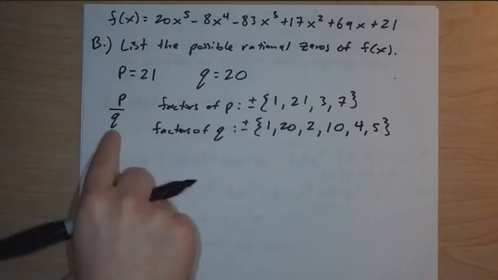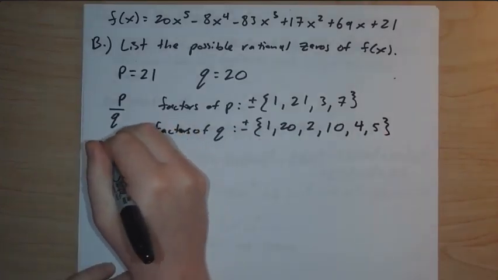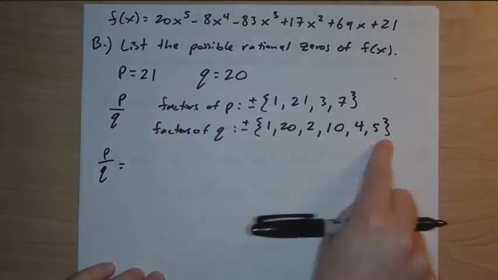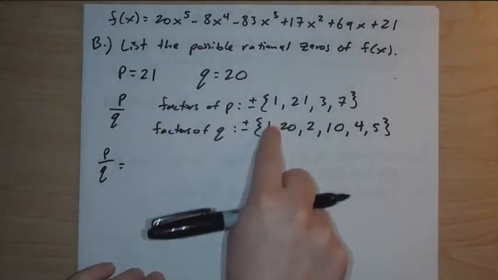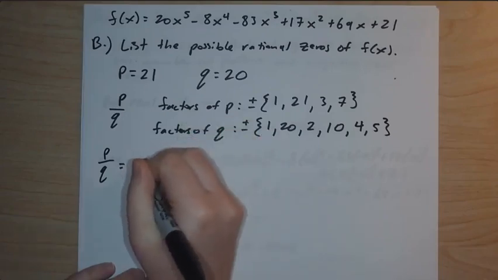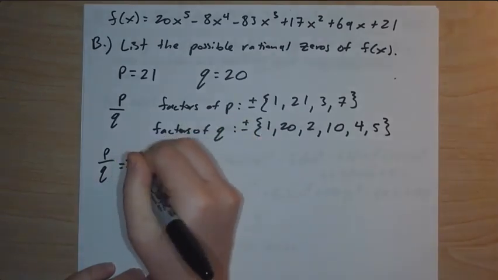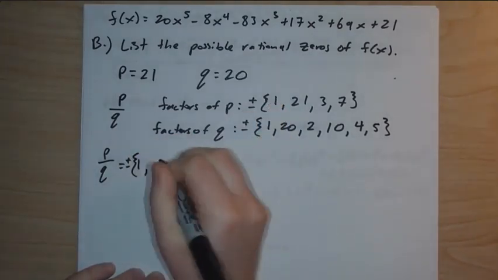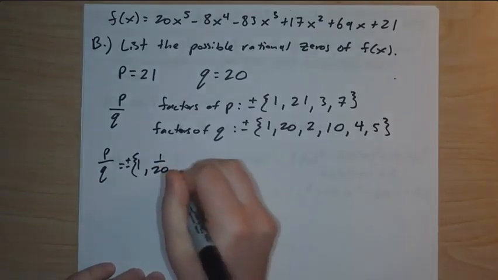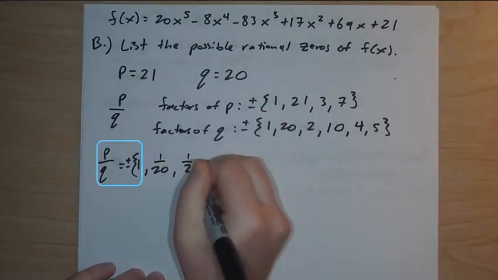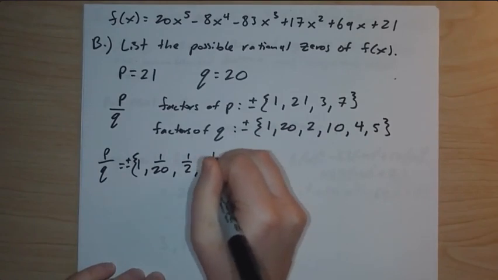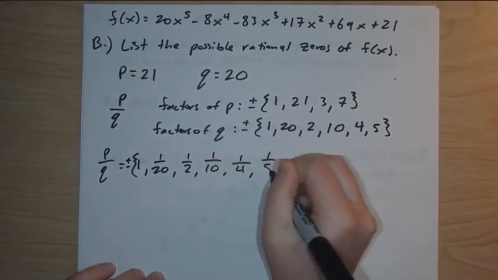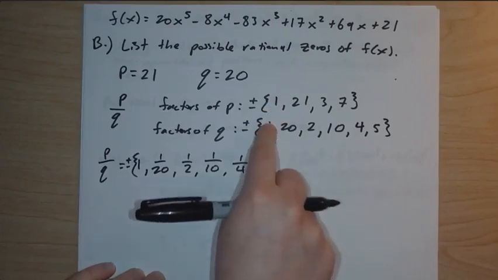So now that we have all of that, we're going to do P over Q. I'm just going to move P over Q down here. We're going to do all possible combinations of P over Q. So we have 1 over 1, that's going to be 1. And again, this is going to be plus minus because of the plus minus up here. And then we have 1 over 20, 1 over 2, 1 over 10, 1 over 4, 1 over 5. So we've done everything with 1.